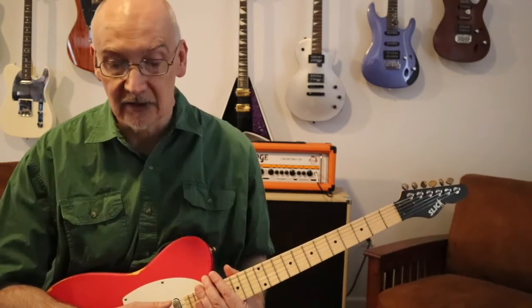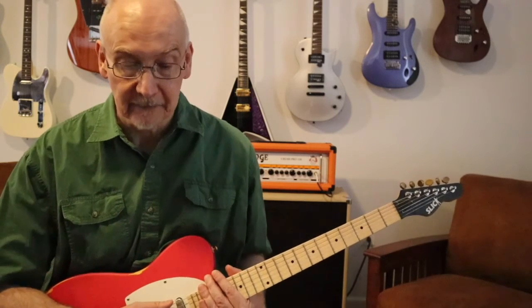Movable patterns and shapes are a very powerful tool in using the guitar. It's going to help us navigate the fretboard more effectively.